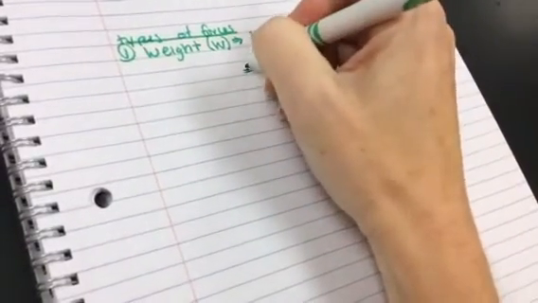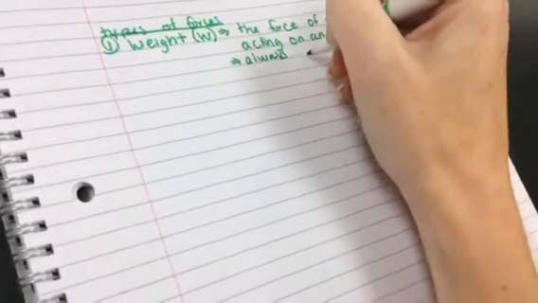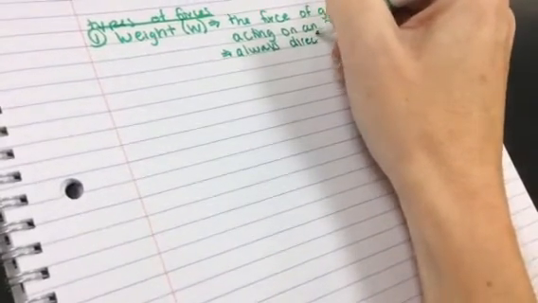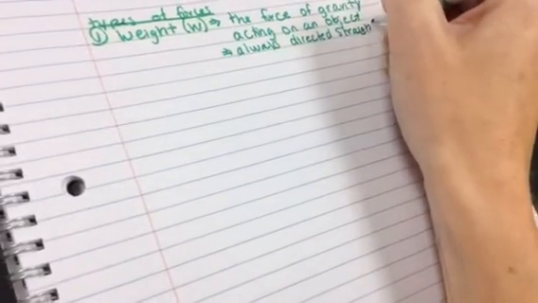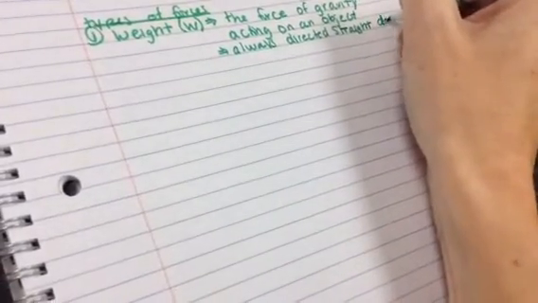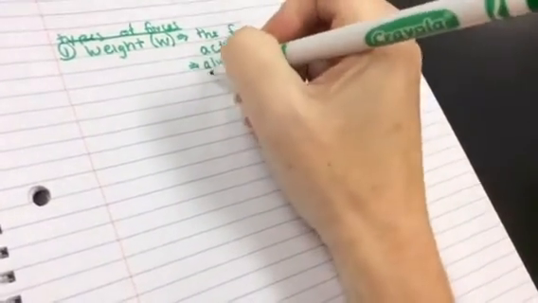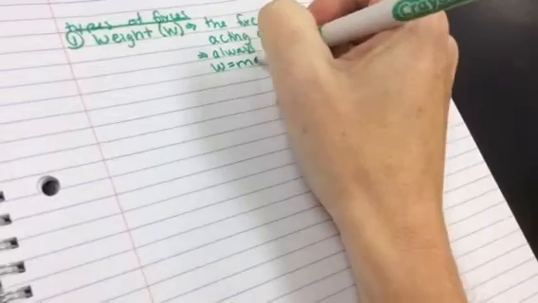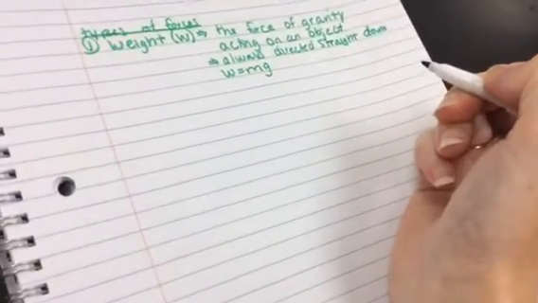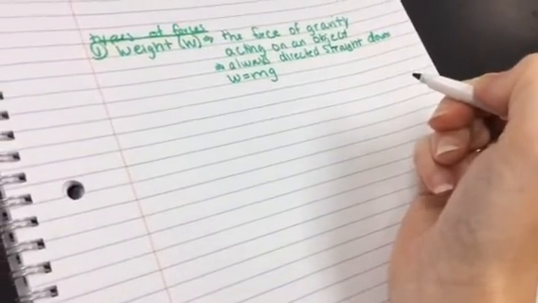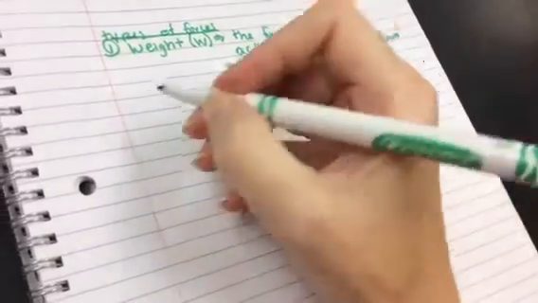Now, it is always directed straight downwards. And you have to remember, based upon what we talked about yesterday, that W equals mg, so we can calculate the weight of an object as well. So that's type 1, weight.